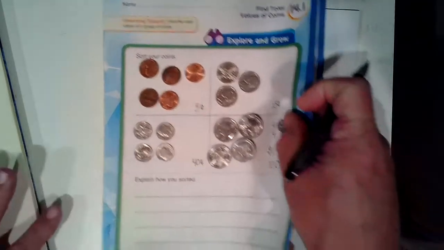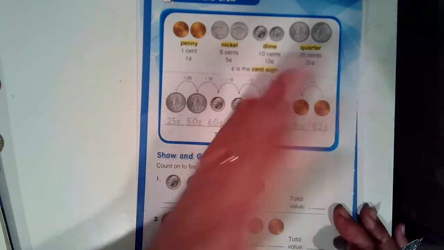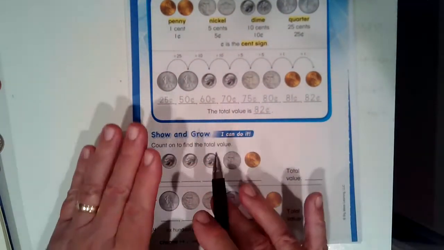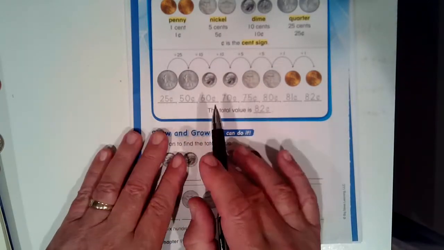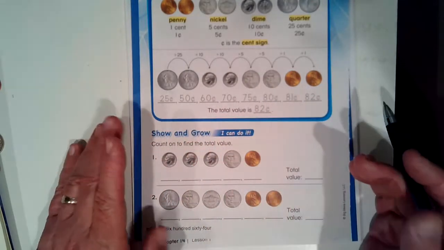Now, let's move these off to the side carefully. I'll want to use those later. And talk about this. I have pennies, nickels, dimes, quarters. And let's keep going. I like to do the biggest first, and then I can count on to that to get my total.